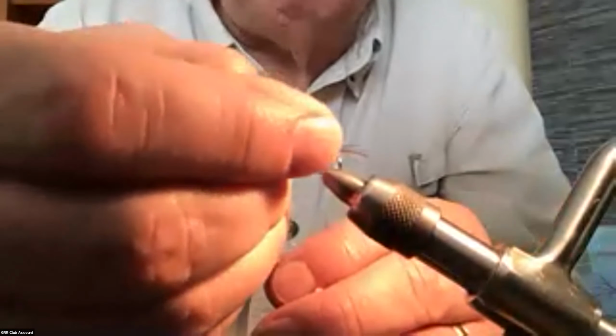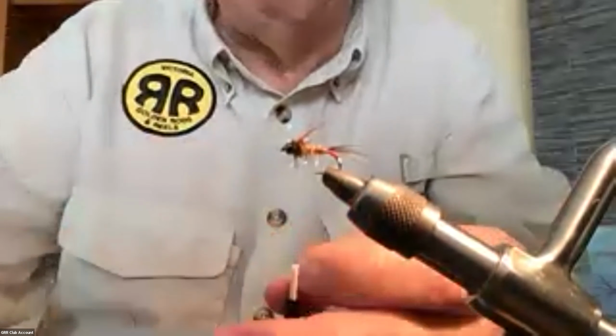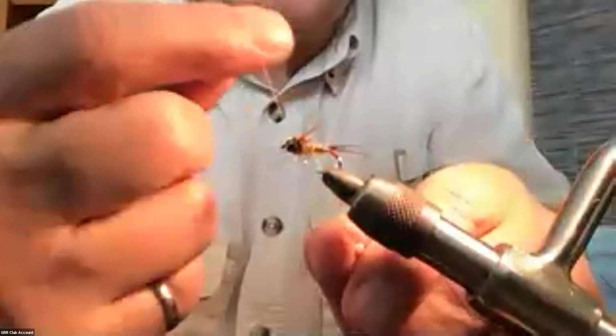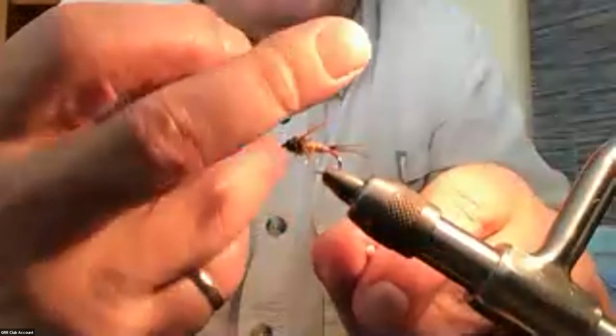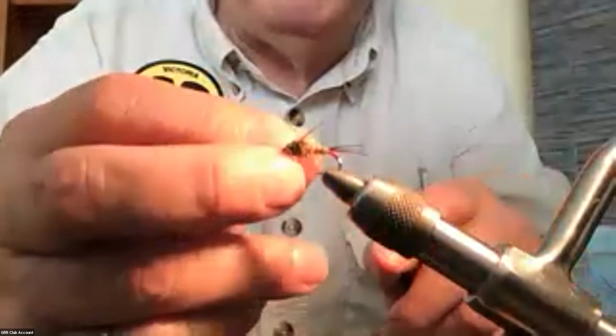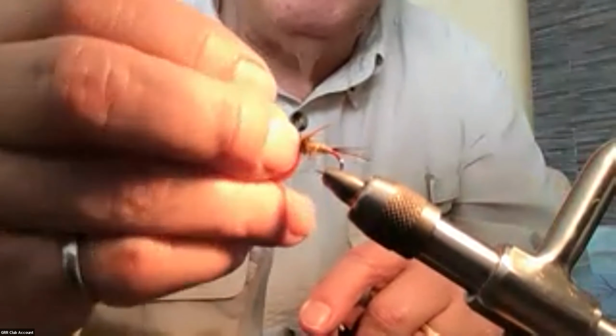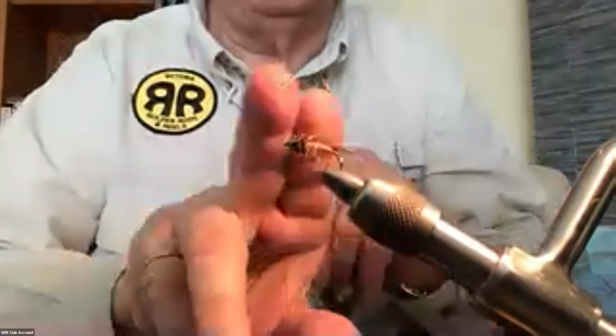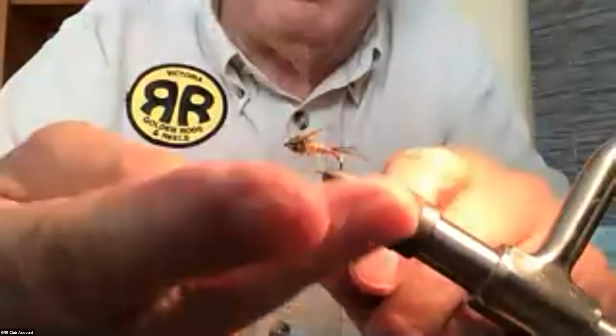And what that does is bury those little bits of ends of the biot. And then I'm going to finish that with a whip finish right behind the bead. Use my thumb and forefinger to push back, to make sure that it's snug in there before I wrap the next one.